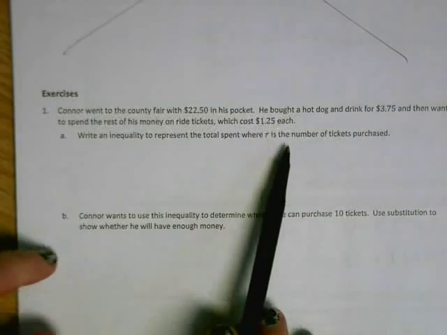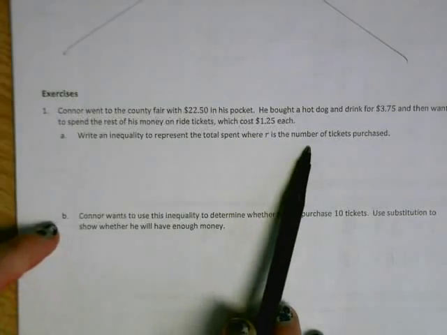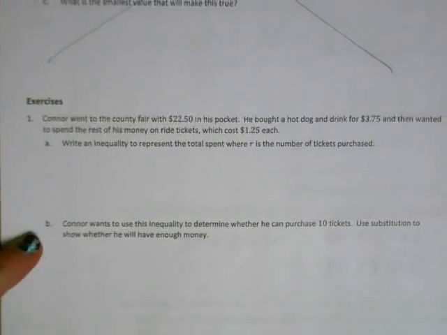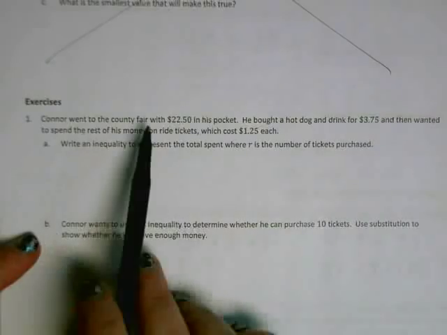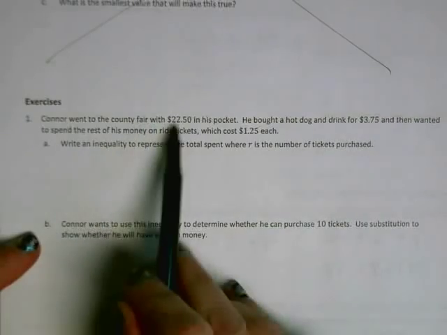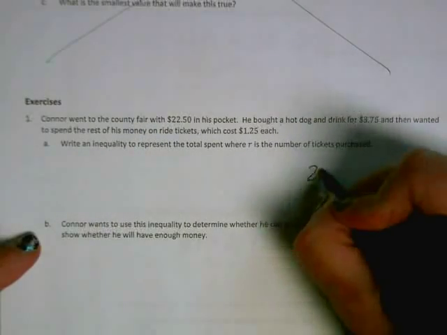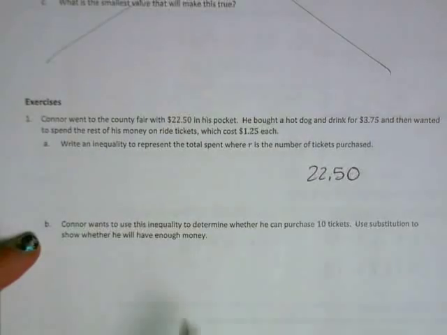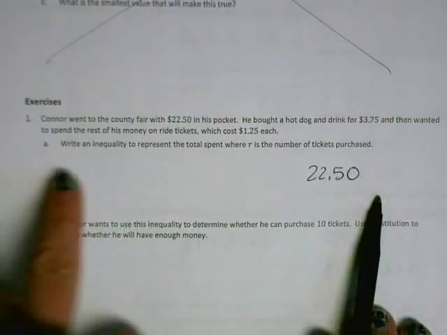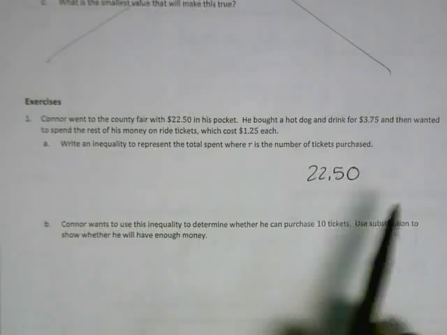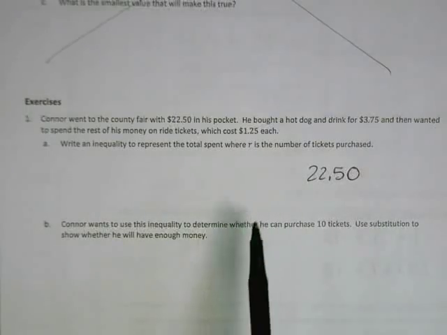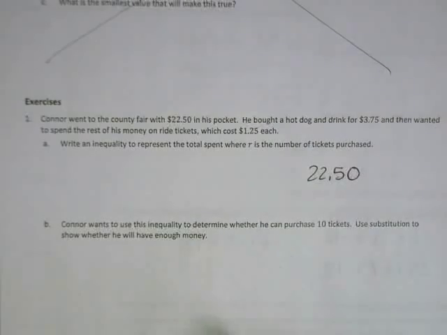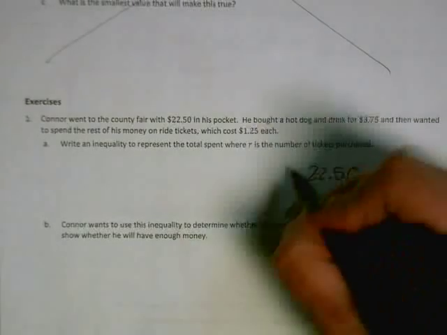We don't know how many rides he went on, but let's see if we can represent the situation with an inequality. So what was the total amount that he had? I like to start with a total if I know it. The total was $22.50. I like to put the total all the way at the end because then we know we can work our way toward it. So could he spend more than $22.50? No, that's all he had in his pocket. Could he spend less than $22.50? Sure, he doesn't have to spend all his money.